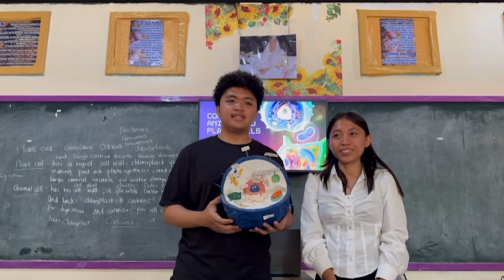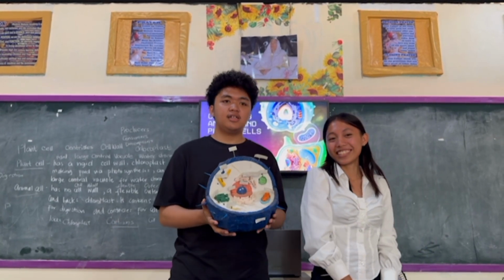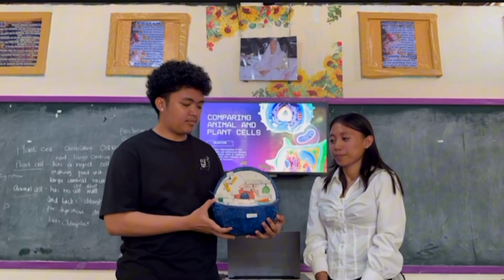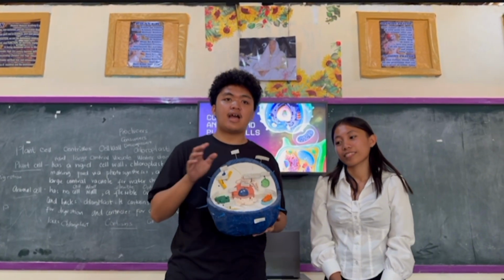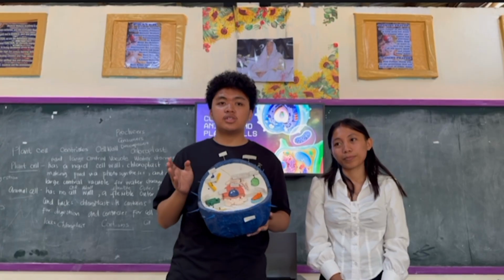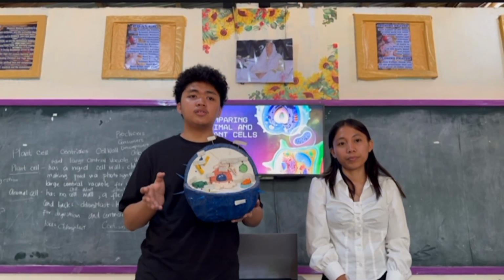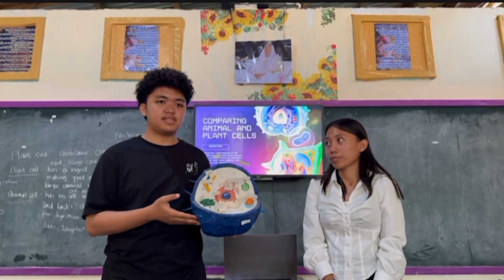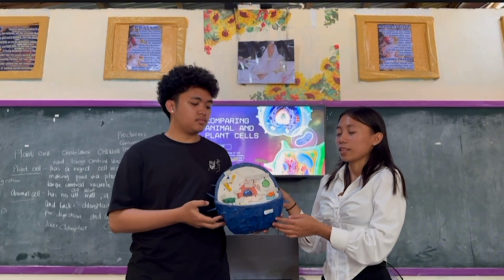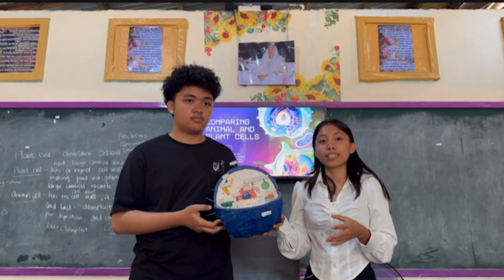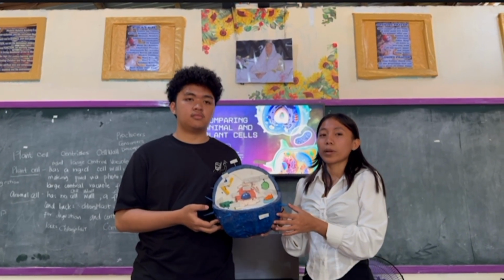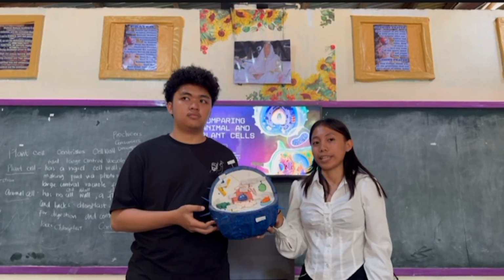Good morning. This is our animal cell model. These are the parts. First is the plasma membrane. The plasma membrane is the outermost layer of the cell, which separates it from its environment and also regulates what enters and what leaves the cell. Next we have the cytoplasm. This is a jelly-like substance inside the cell, where many metabolic processes take place.